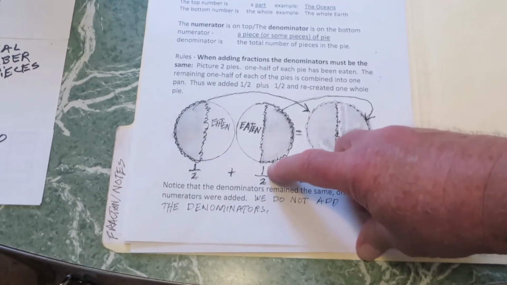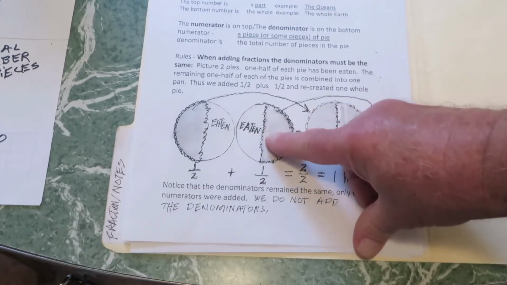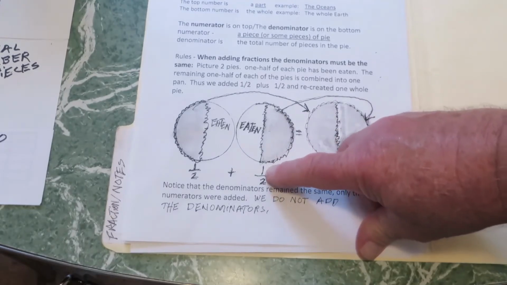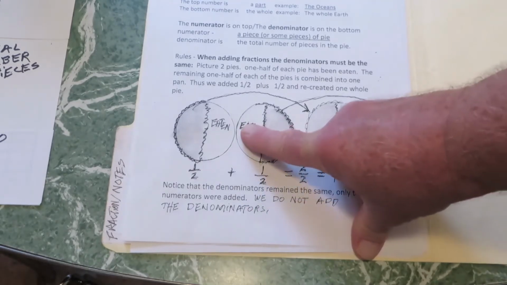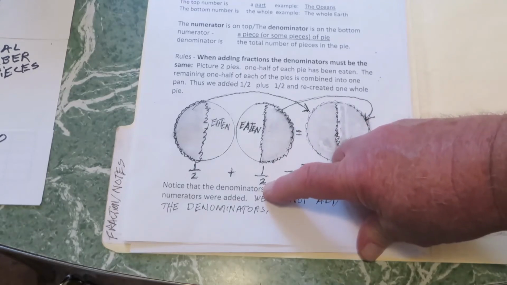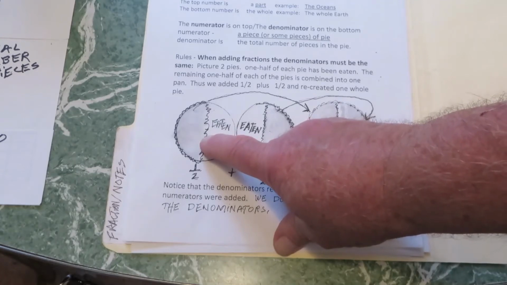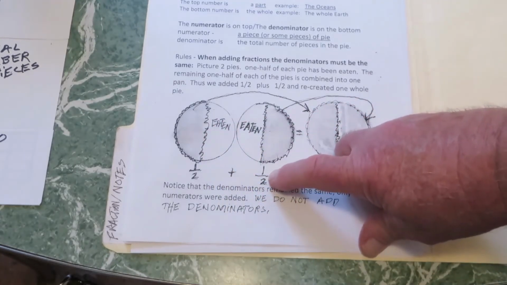And we represent the half of pizza that remains symbolically as one piece over two pieces, because there's supposed to be two pieces. And we call 1 over 2 a half. So we've got one half of pizza, and a second one that's also half a pizza.